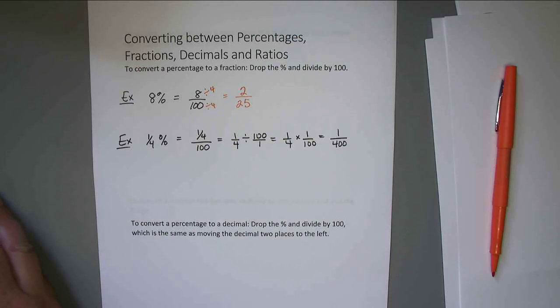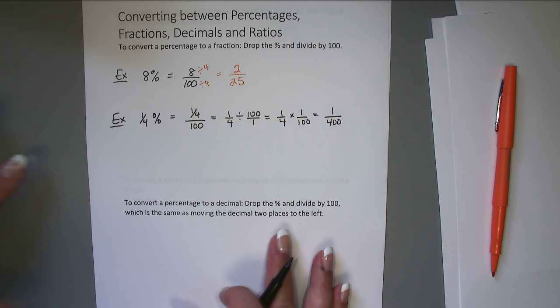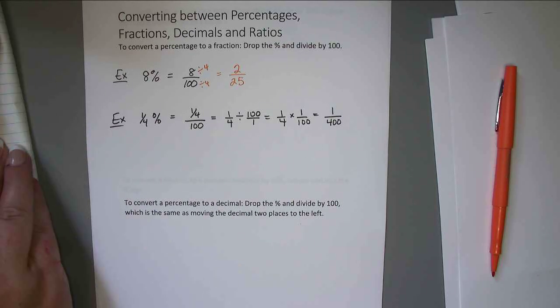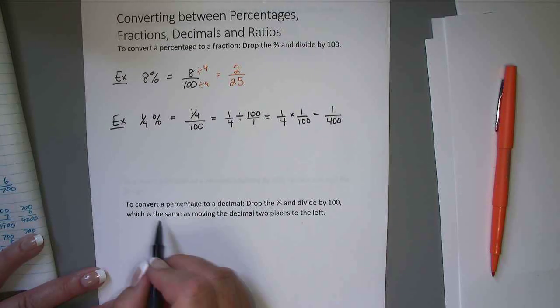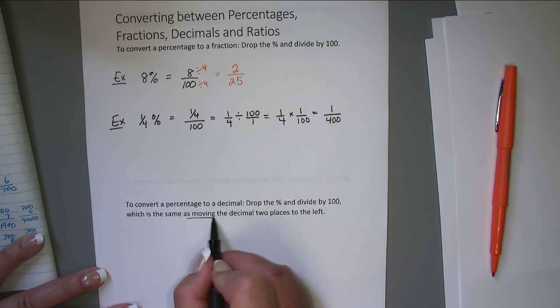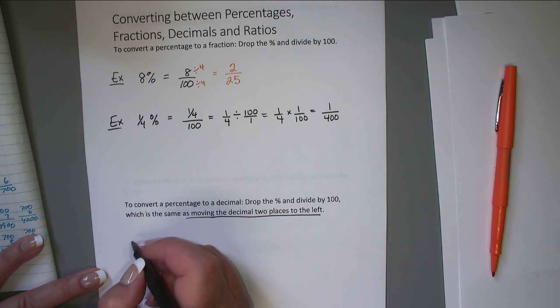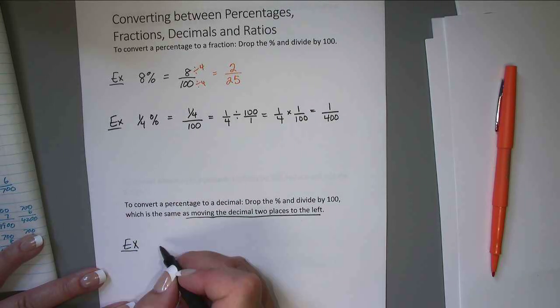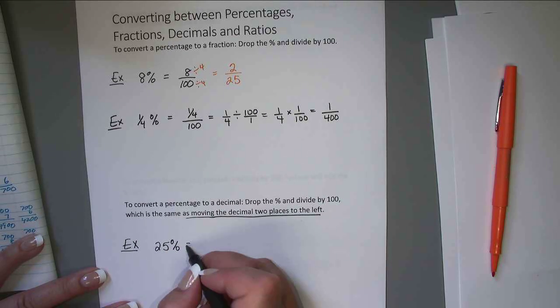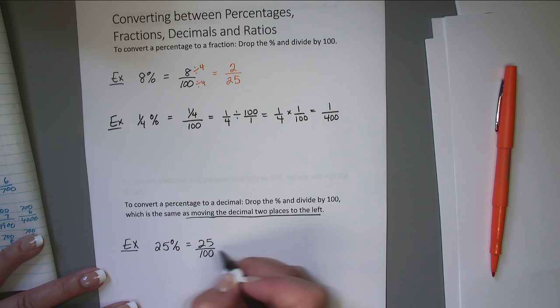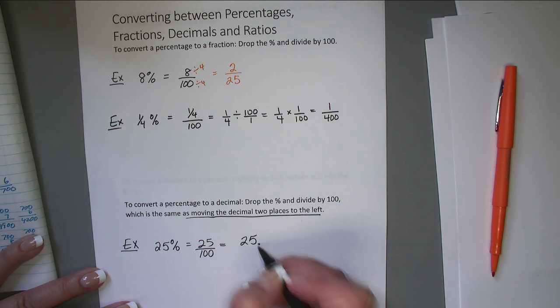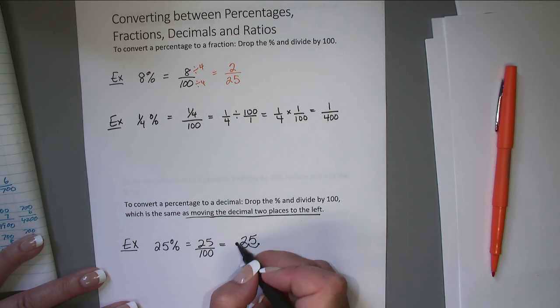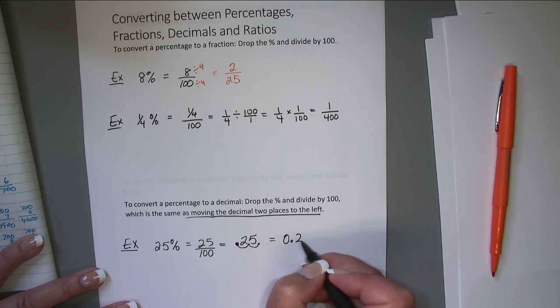To convert a percentage to a decimal, we're going to do the same thing, but since it's in decimal form, when we divide, it's going to be the same as moving the decimal 2 places to the left. So, for example, 25%, we want to divide that by 100, but that's the same as moving the decimal, which is at the end of a number, 2 places to the left. So this would be 0.25.